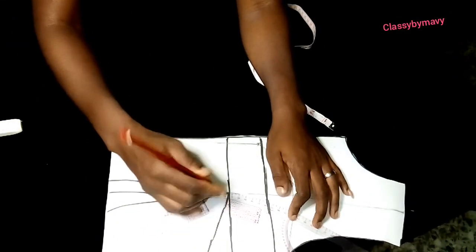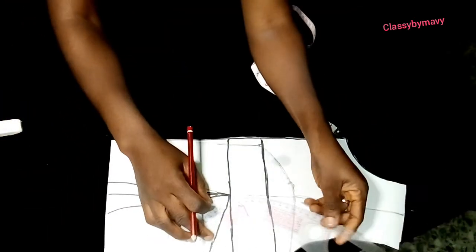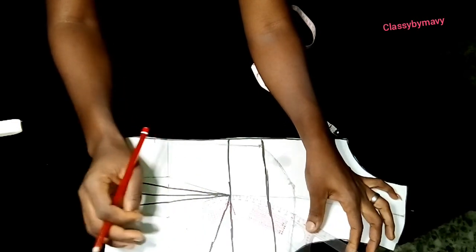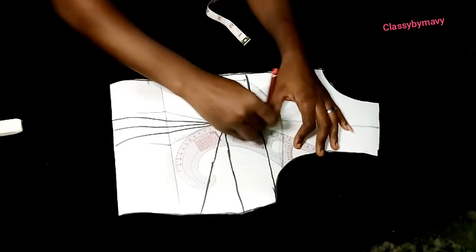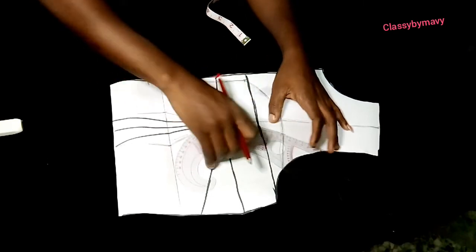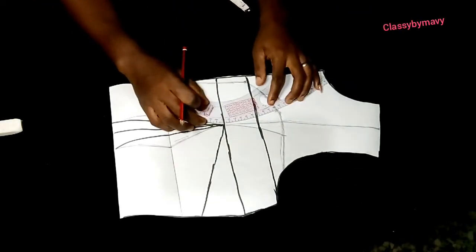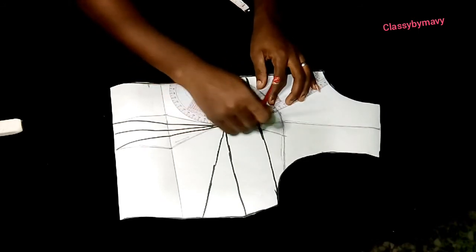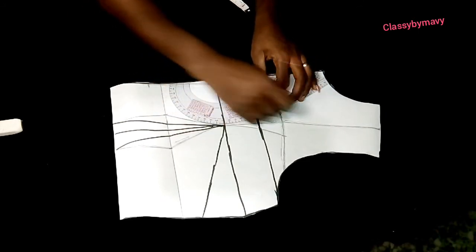Just the same way I did for the underbust tightening, it's the same way I'll be curving out the upper bust region to tighten the upper bust. It has been beautifully tightened. Now we've successfully done our underbust tightening and our upper bust tightening.